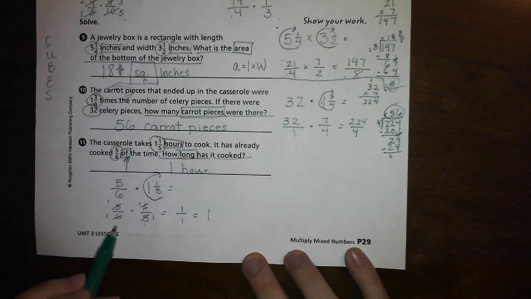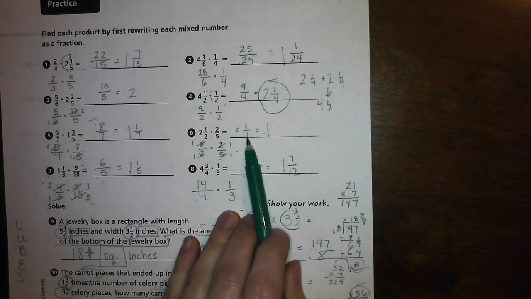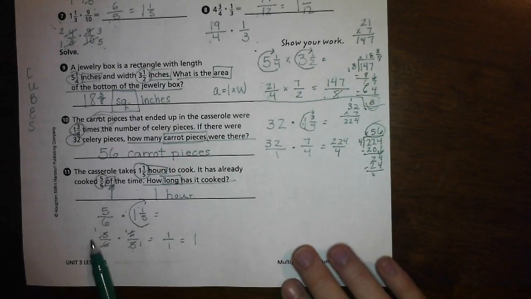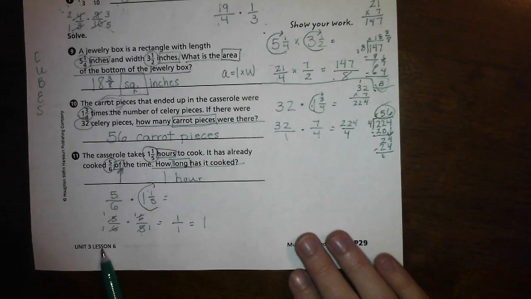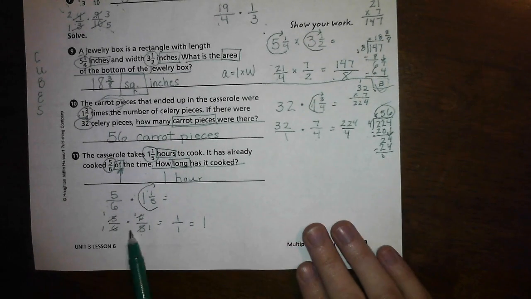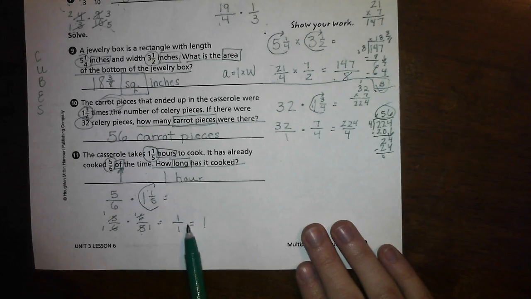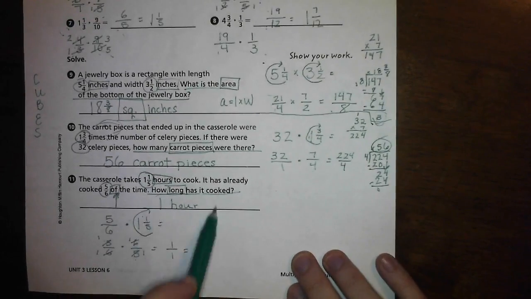We simplified the same way we did up here, where we ended up just having 1 first, 1 times 1/1 equals 1/1, which equals 1. So it's cooked for 1 full hour.